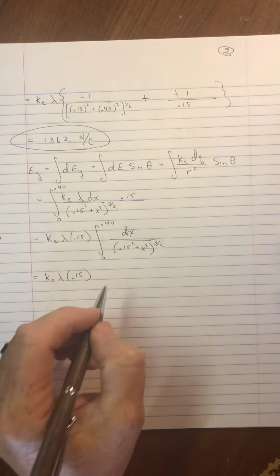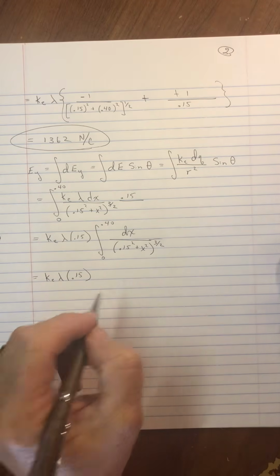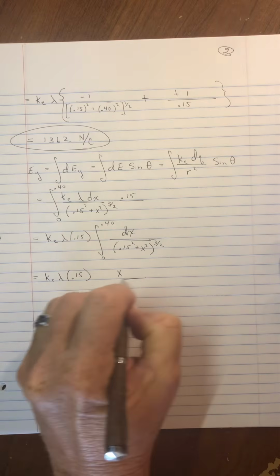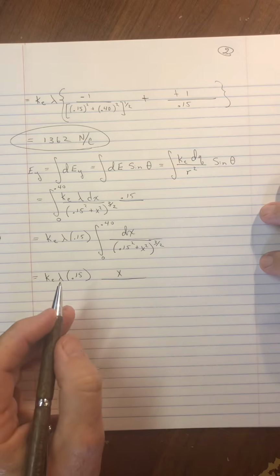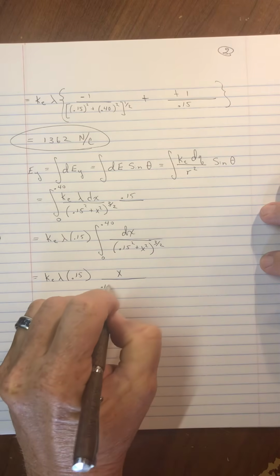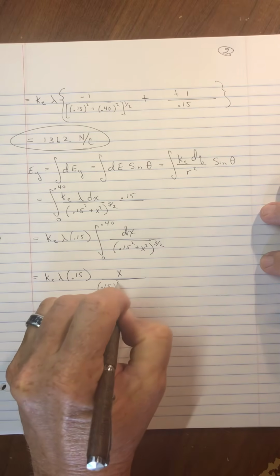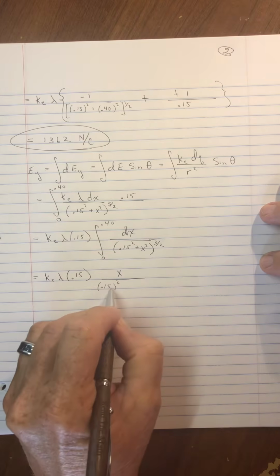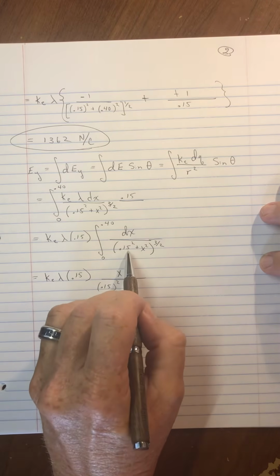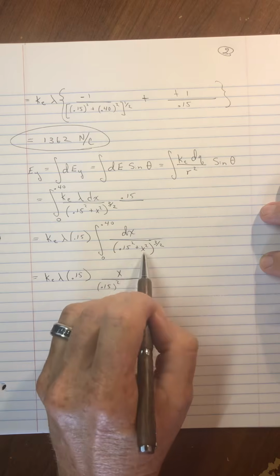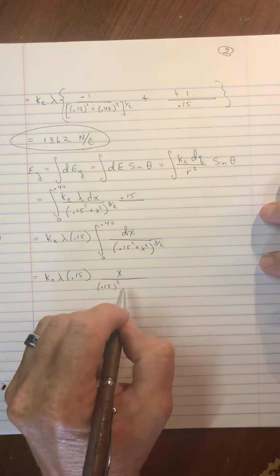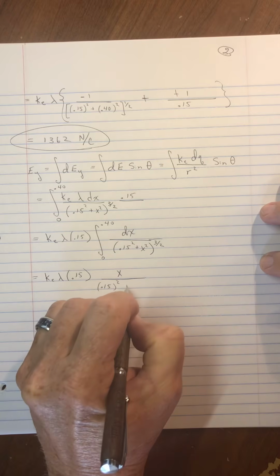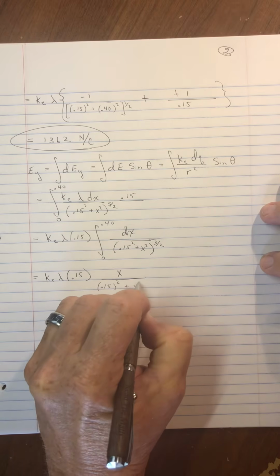And so I'm just going to look now at the solution. And so this actually comes out to be x over, and I shouldn't say solution, the integral of this without actually doing the U sub. And it would be 0.15 squared, and they label that as an a because they have like an a squared plus an x squared in the table B5.